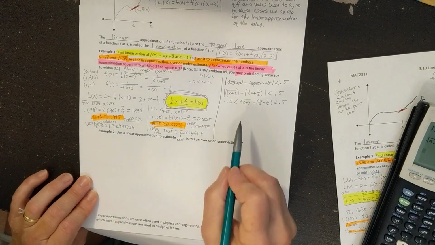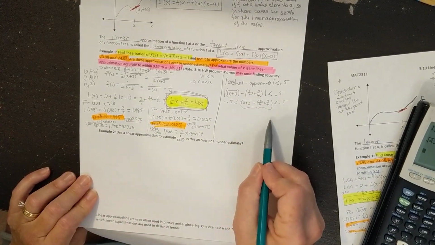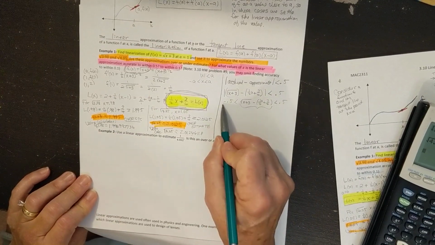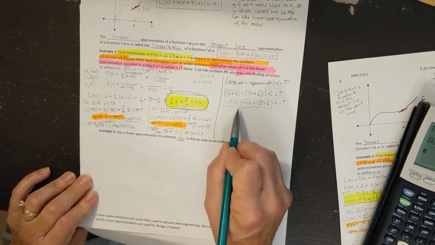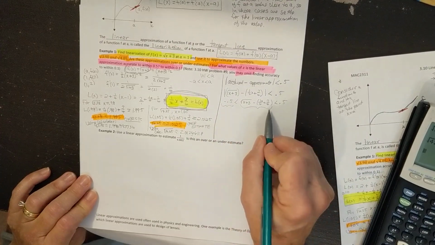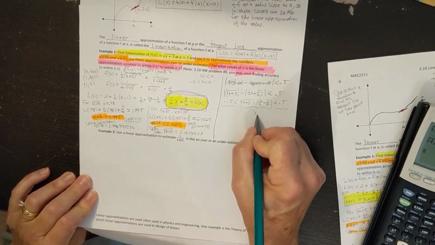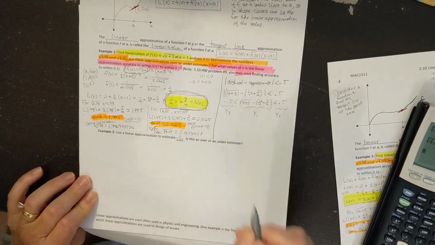So what I decided to do was graph this. I'm going to set up y in my calculator, write y equals this value and see where it intersects. And that's going to tell me the values of x that I have to stay bounded by. I'm going to do the same thing here. This is going to be my y1, and I'll try y2, and I'll try y3 in my calculator.